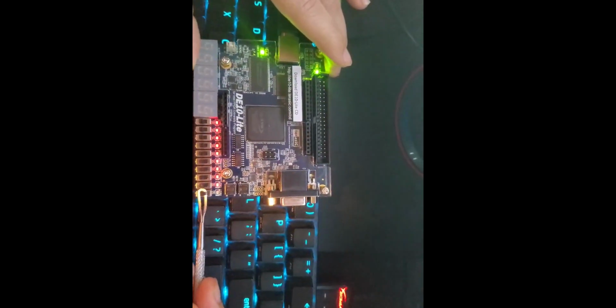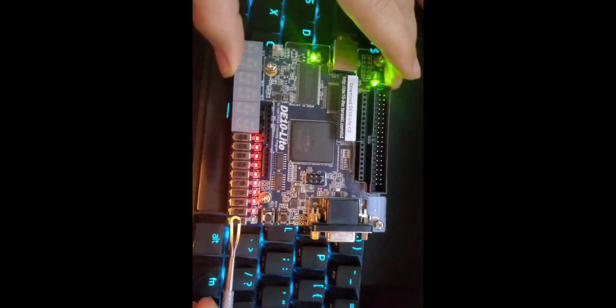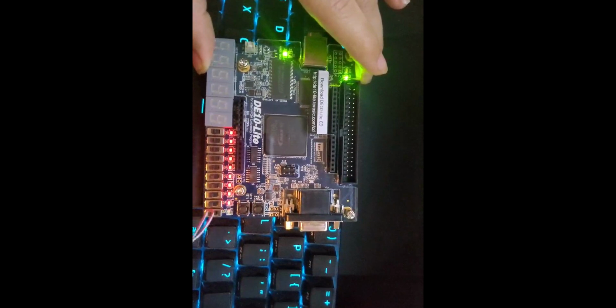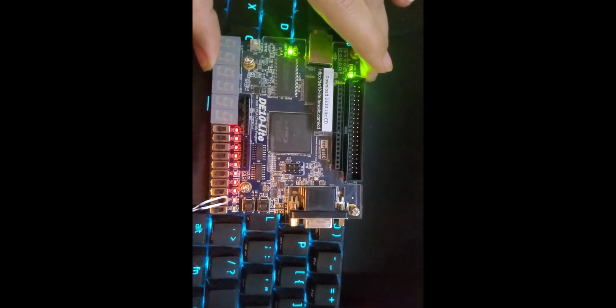As you can see, this doesn't work because the selector is pulled down. The first input is not working, but the second input is working properly. We can switch up and down, and the LED is going to work when this is pulled up.